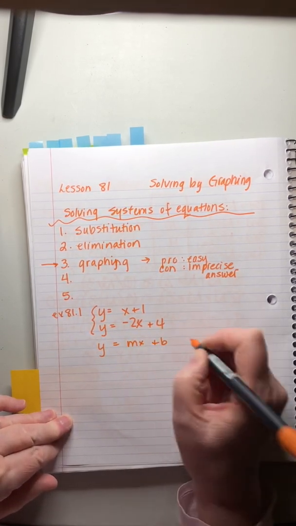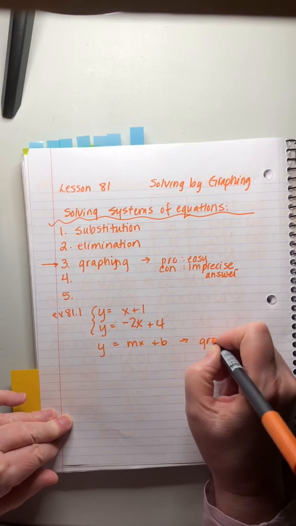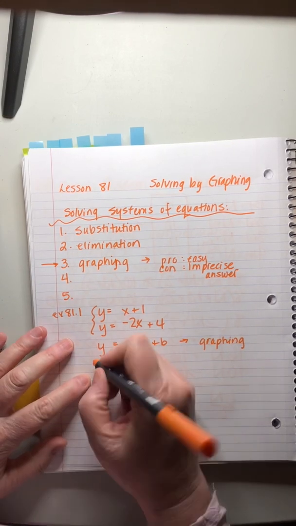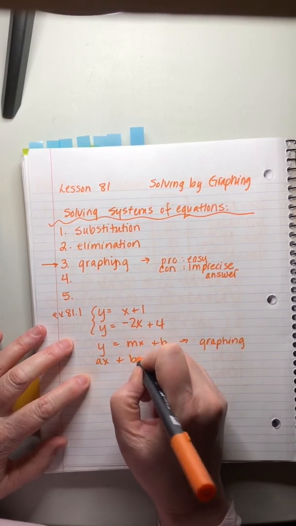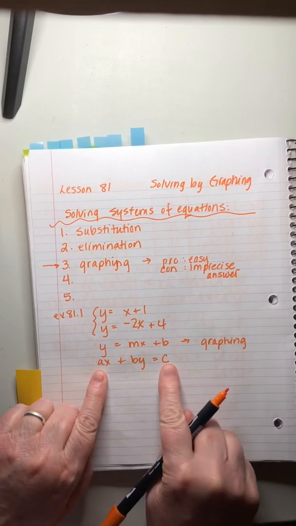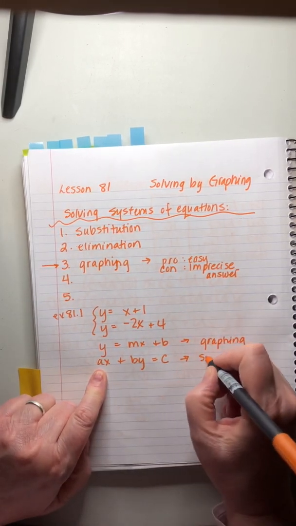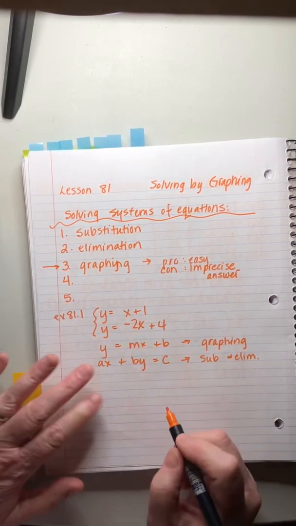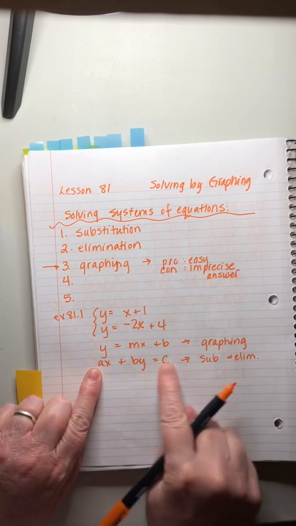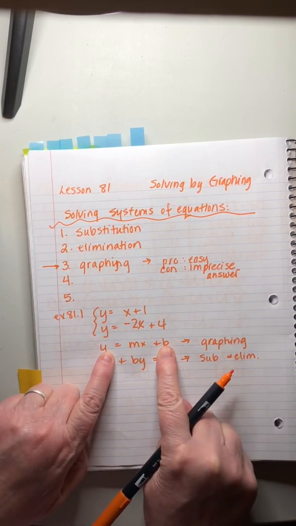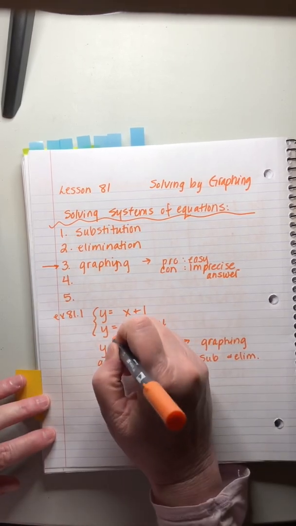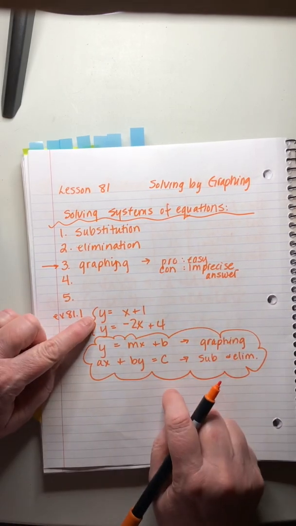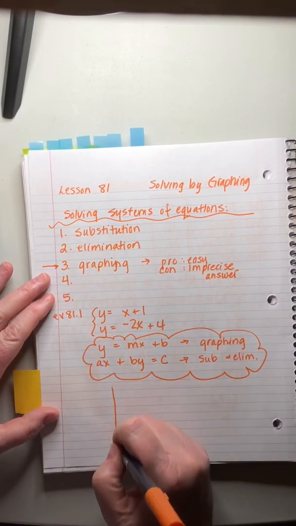These look like this, which is perfect for graphing. Normally, he writes them in this format, which is really good for substitution and elimination. So this is just John being nice to us. Later, he may give us equations like this, and in order to graph them, we'll have to change them into y equals mx plus b form. It's not a problem for this problem, but we may need to deal with it later.